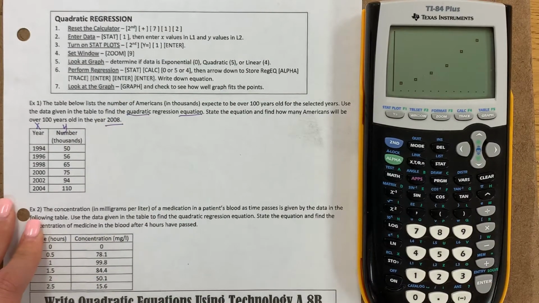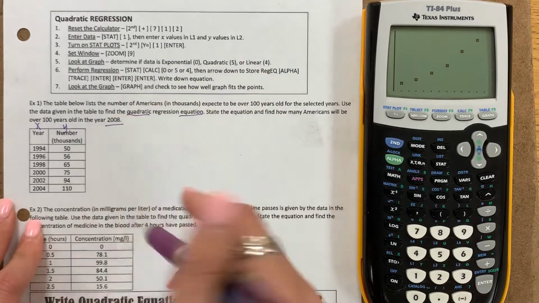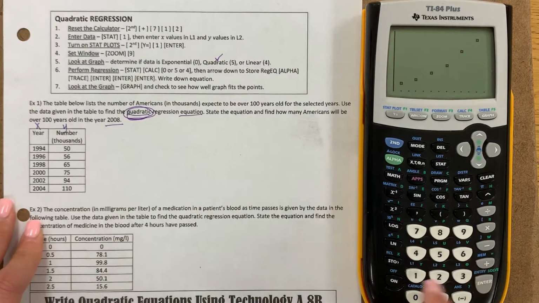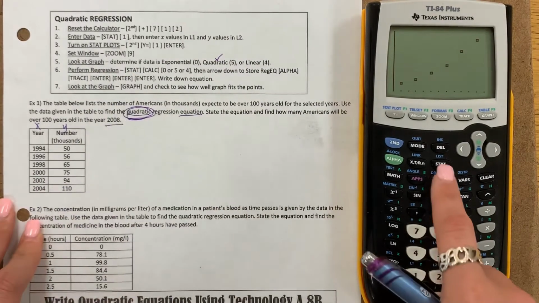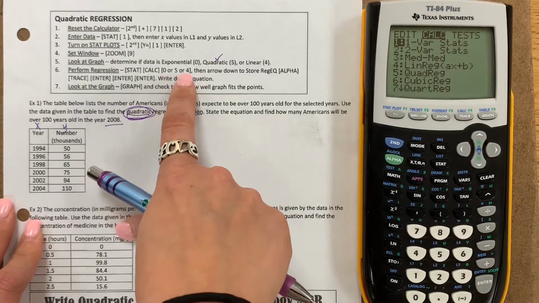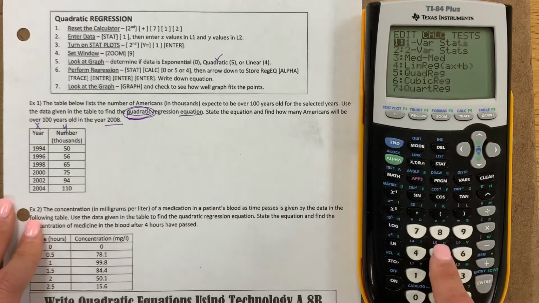From there, we're going to zoom 9. It's going to show me this. Normally, it would say determine if it's exponential, quadratic, or linear, but notice our problem right here says it is quadratic, so we know it is this one. So it's option 5. So here, stat, we're going to scroll over to calc at the top, and it says 0 or 4 or 5. We already decided quadratic was 5, so hit option number 5.